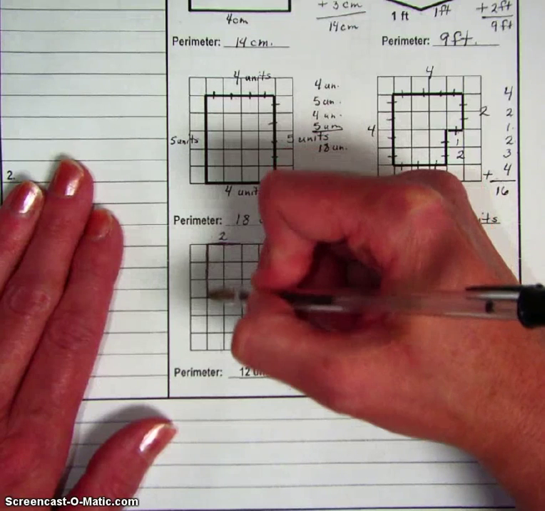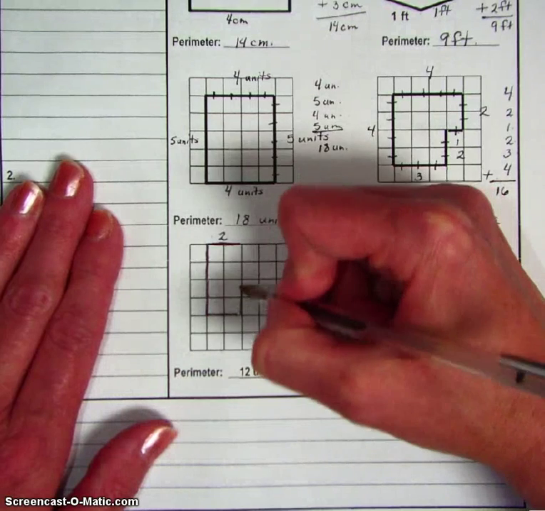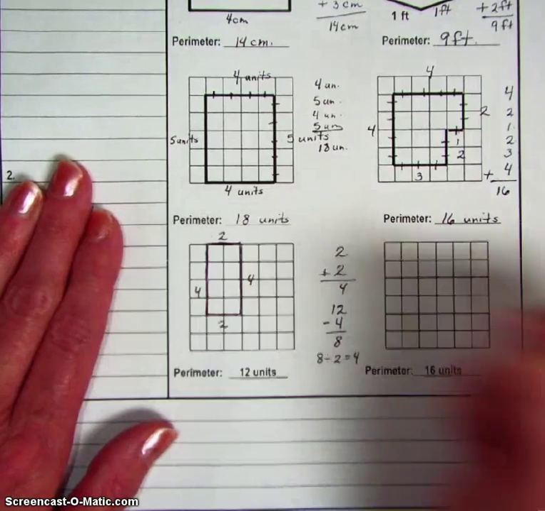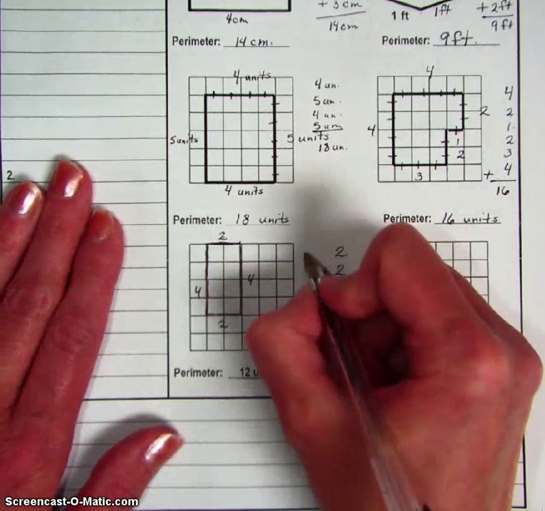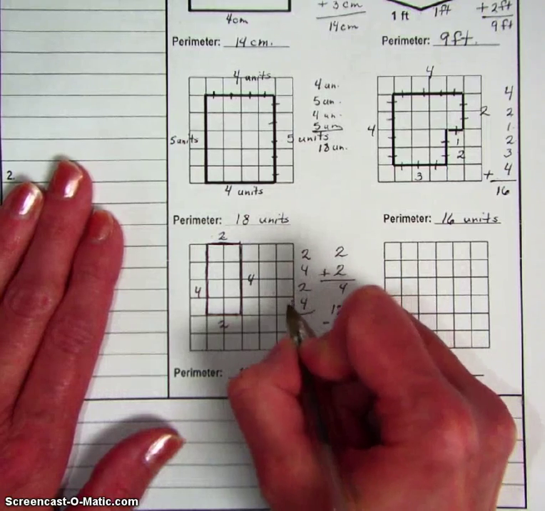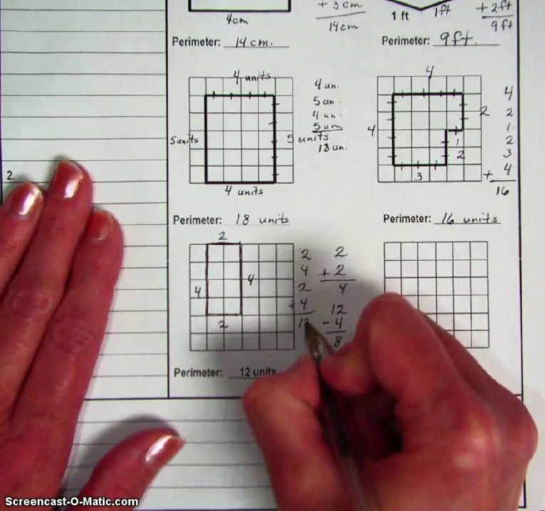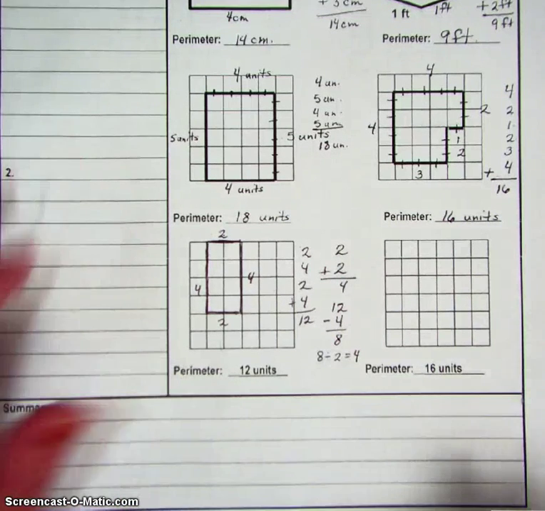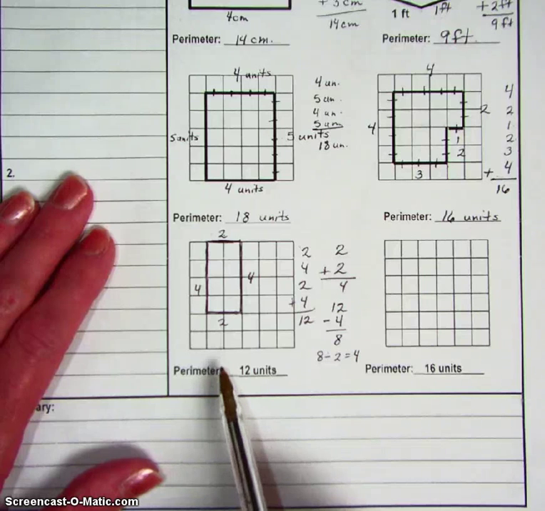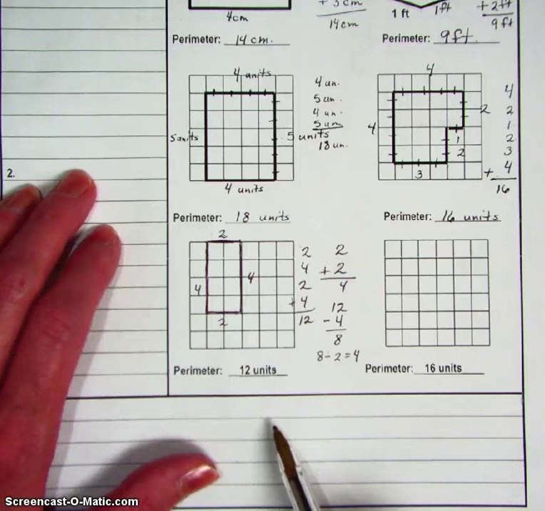1, 2, 3, 4. Know my 2's along the bottom. And then 1, 2, 3, 4. So let me double check this to make sure I have the right amount. So 2 plus 4 plus 2 plus 4. Let me see. 2 plus 4 is 6. I see another 6. 6 and 6 is 12. So I'm good. All right, sometimes you may have to play with these numbers a little bit before you have your final answer, and that's okay, but do double check that you have the correct perimeter at the end.